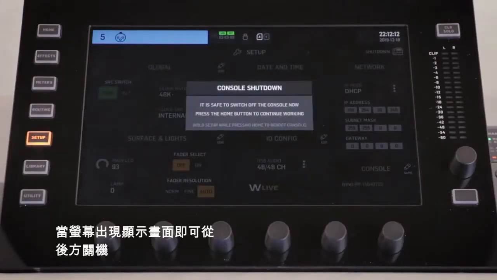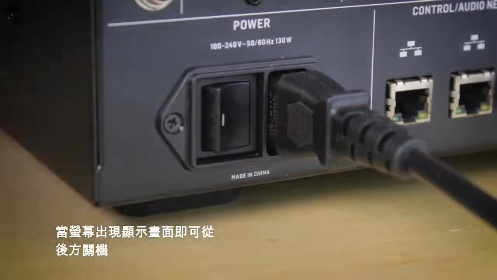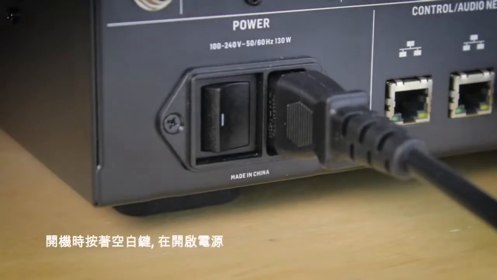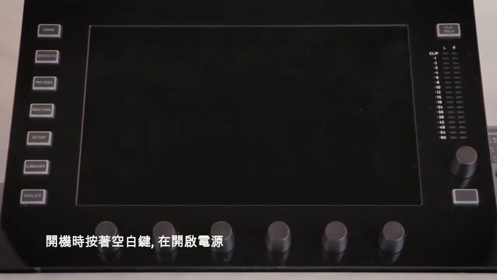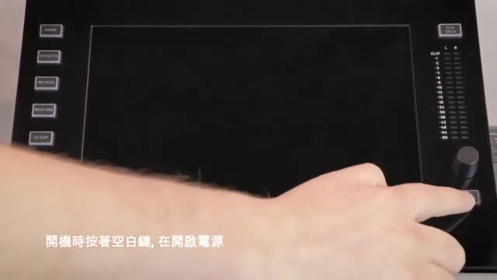When the console shutdown message appears on screen, you can now use the power switch on the rear of the console. We now need to boot the console in data transfer mode. To do this, push and hold the blank button on the right hand side of the screen and then power the console on.